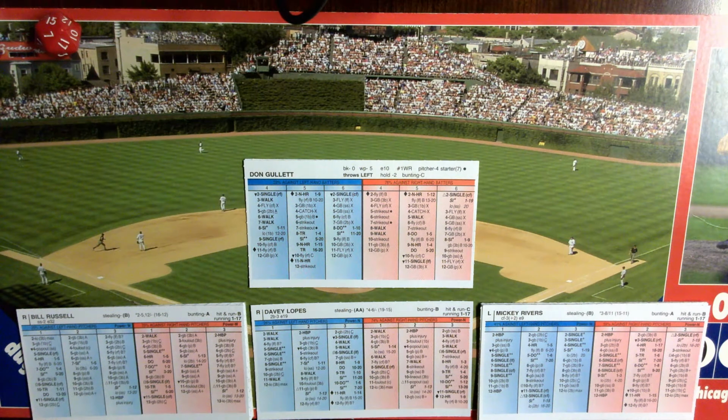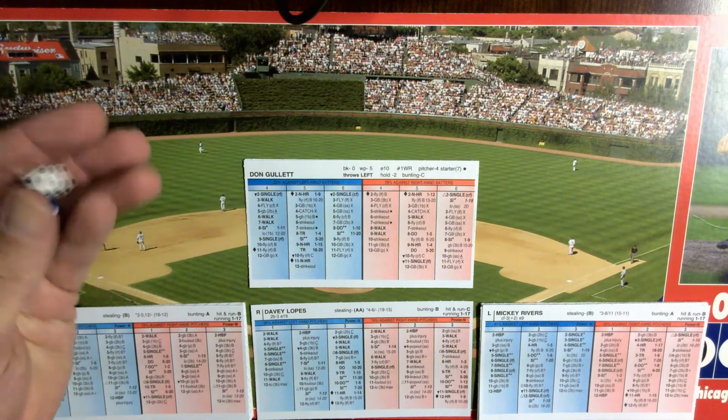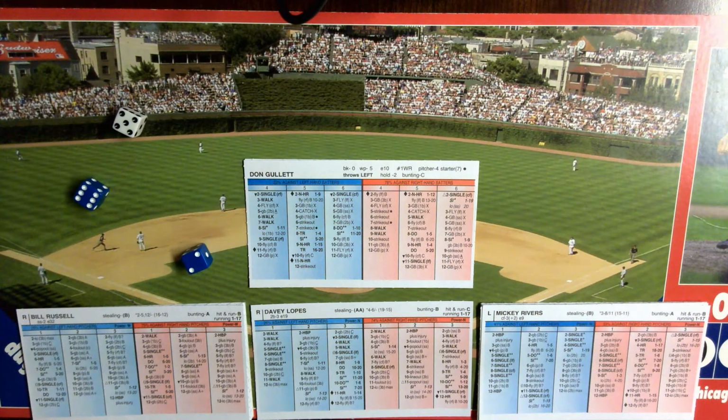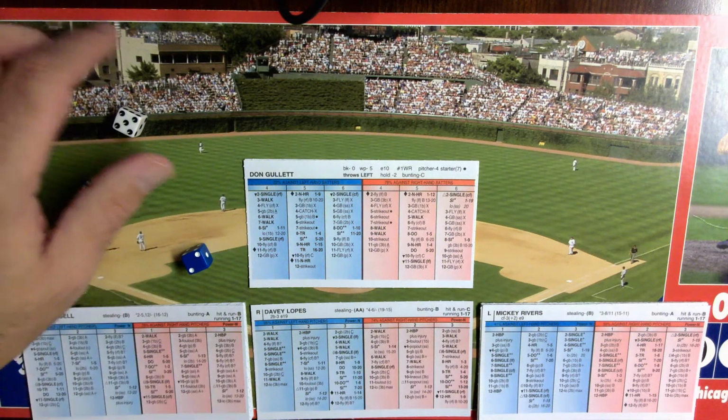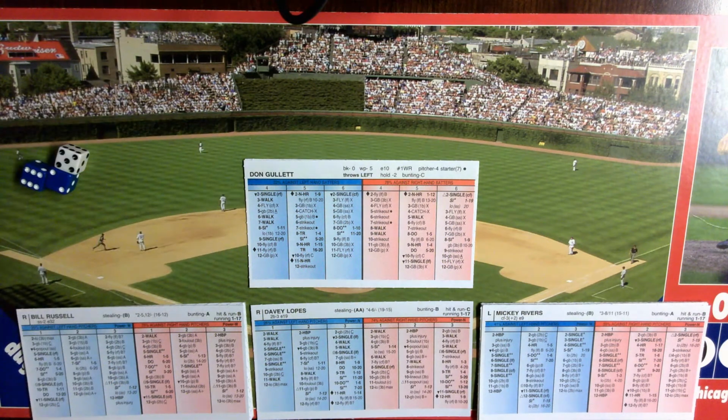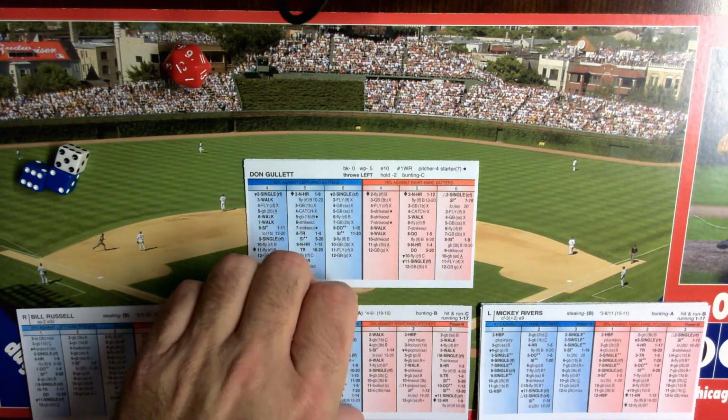Alright, Strat-O-Maticers, let's get this game going. So leading off for the Los Angeles Dodgers is the right-handed hitting second baseman Davey Lopes. Pitch from the lefty Gillette. That's a 5 and an 8. A 5 and an 8 is a double on a 1 through 5. A fly ball to left field, 6 through 20. That is a fly out to left field. And 1 out is recorded.